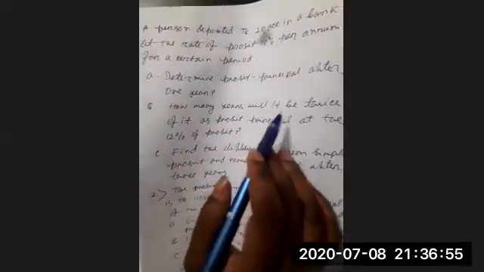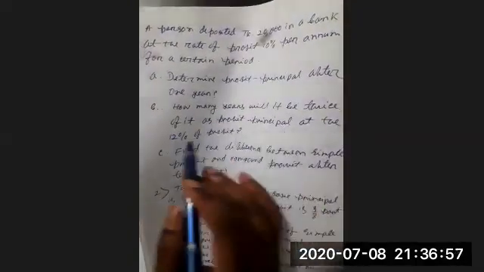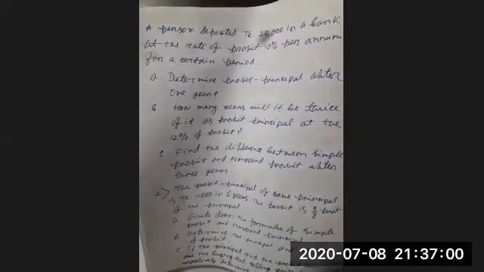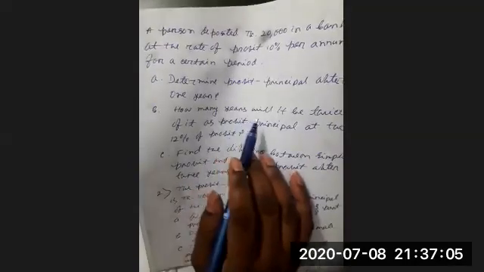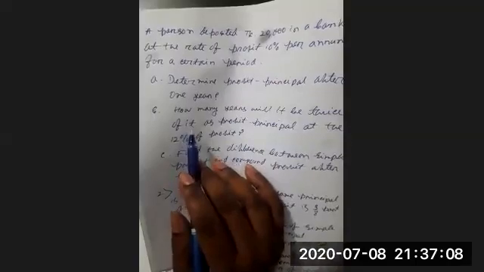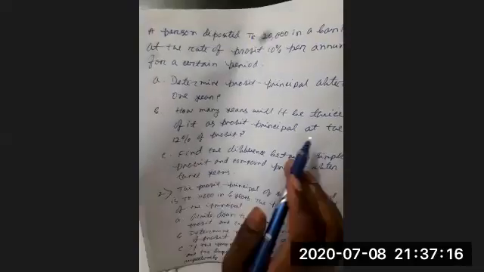Question B: how many years will it take to become twice? The second question is, how many years will it take to be twice the profit principal at 12% profit? Here it is asking how much time it will take for the profit principal to double. That is our question, at 12% profit. Clear? So the second question is also clear. So what will be the answer for the second question?